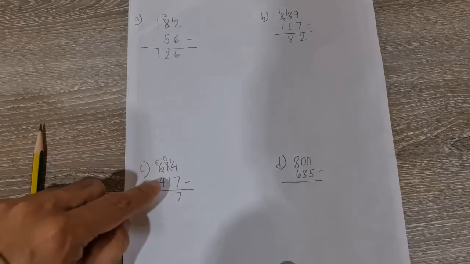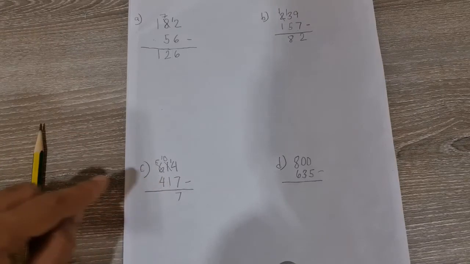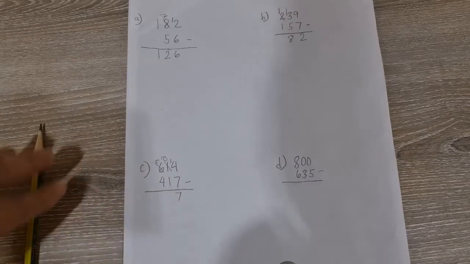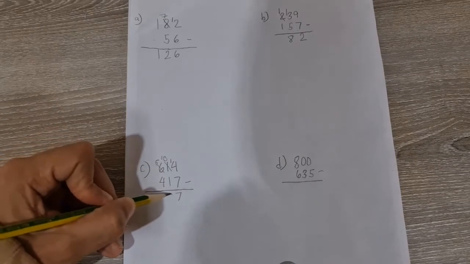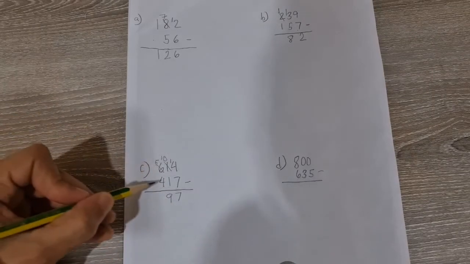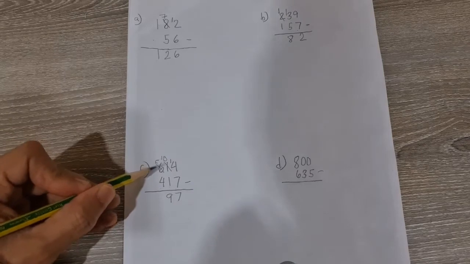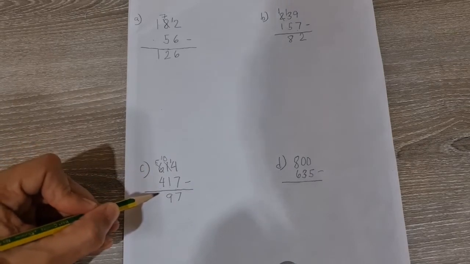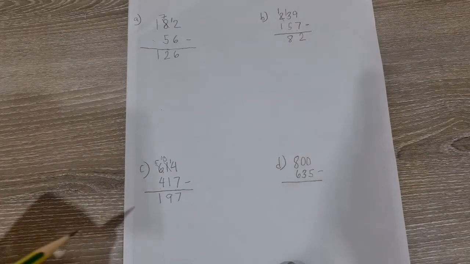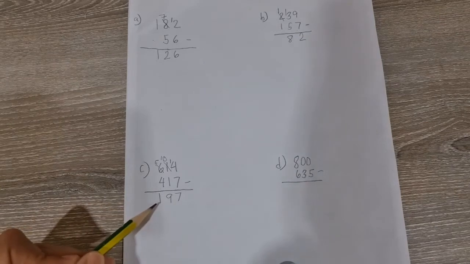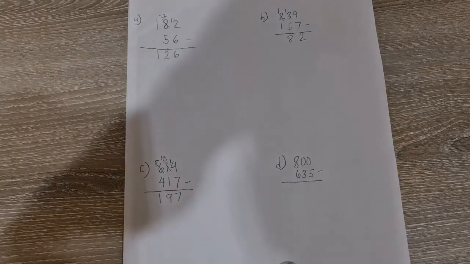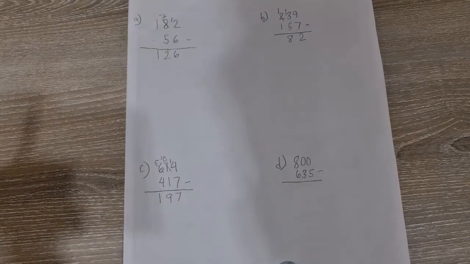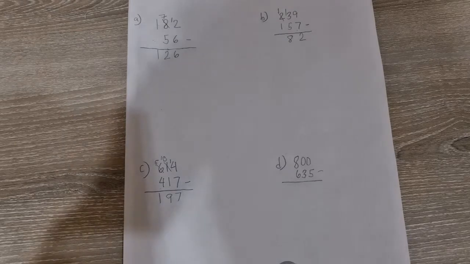So 10 minus 1 is 9. And then 5 minus 4 is 1. So the answer is 197. Do you follow? Is it still easy? Easy, right?